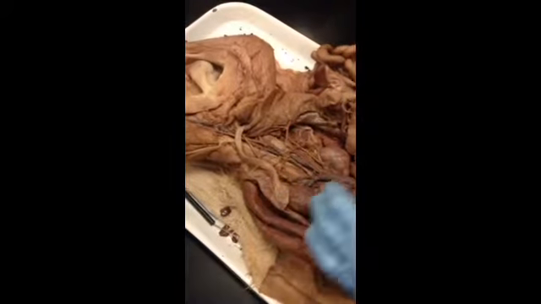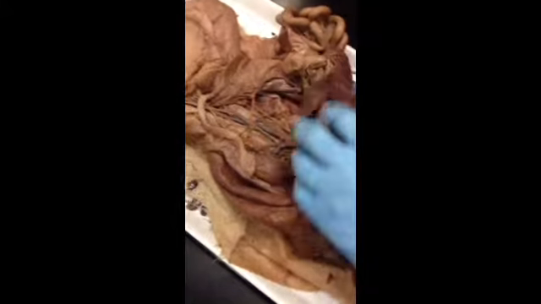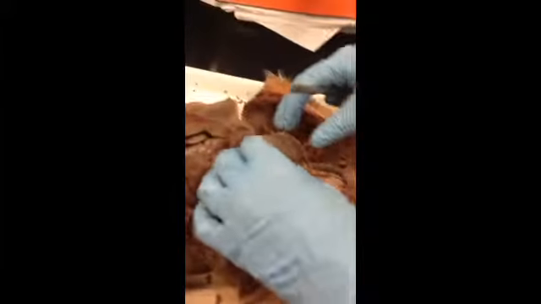I don't know what that is. All right, now we're going to do arteries. These little bits and pieces laying around. All right.